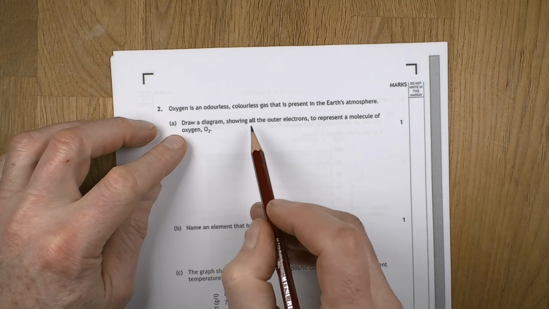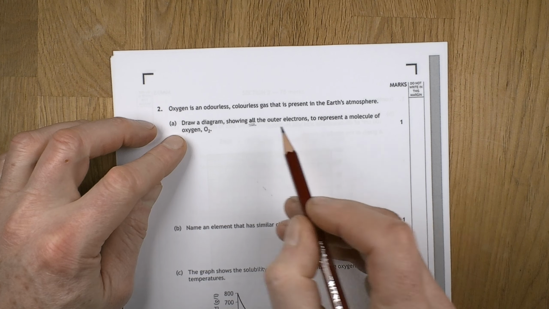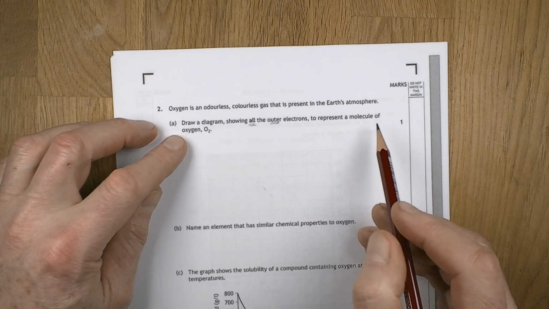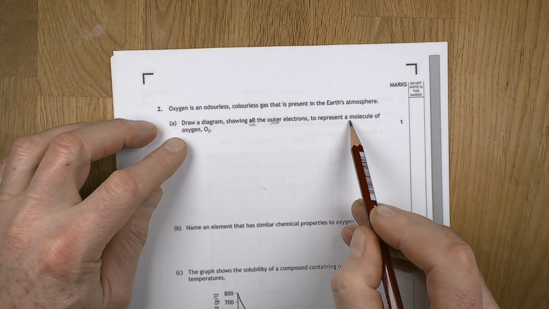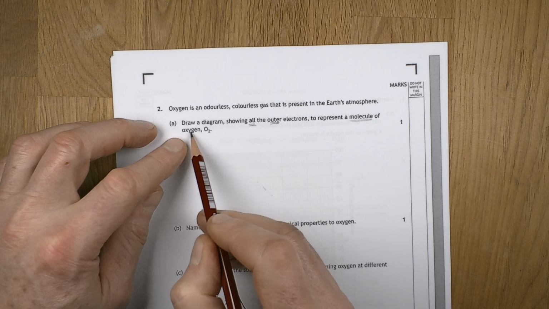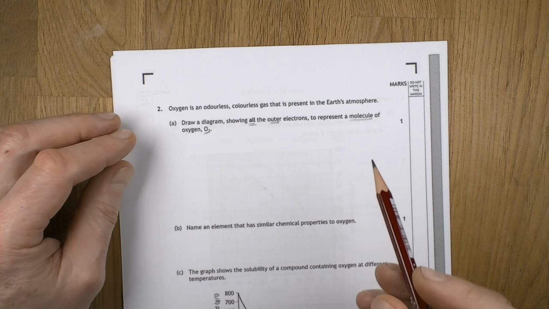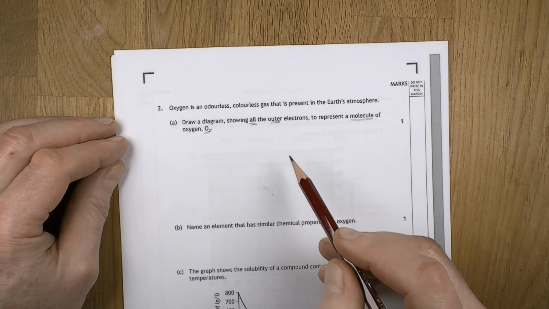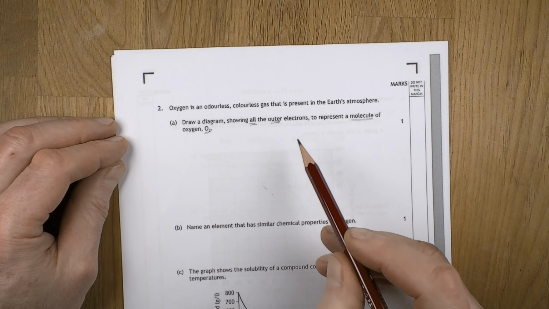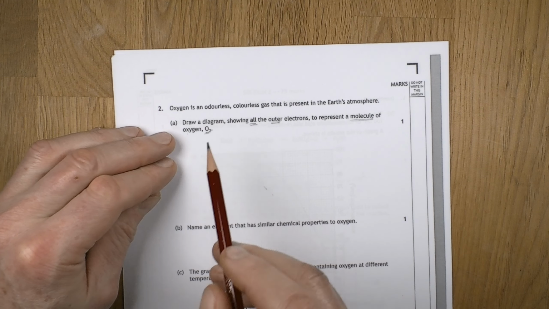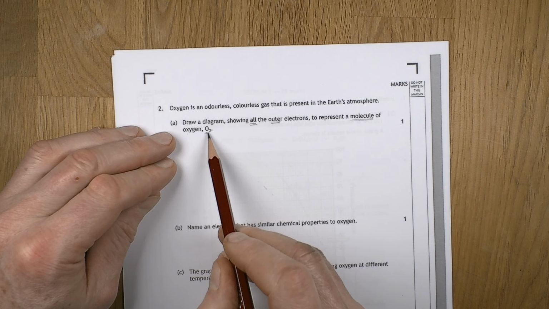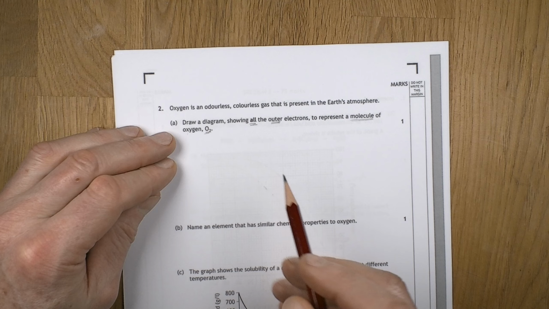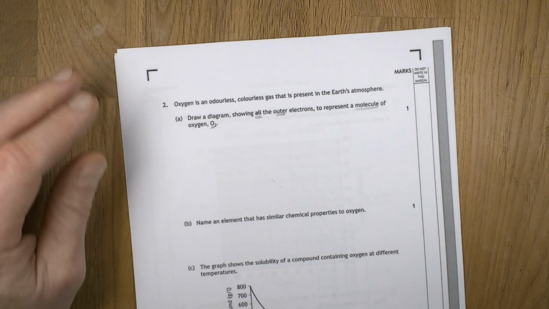All the outer electrons, now get that, all the outer electrons, you don't need to put the inner electrons in, to represent a molecule of oxygen O2. So there's a couple of traps here. One is you just draw the atom for oxygen, and that's not what they're asking you to do. They're asking you to draw the covalent bonding of two atoms of oxygen joined together to make the O2 molecule.